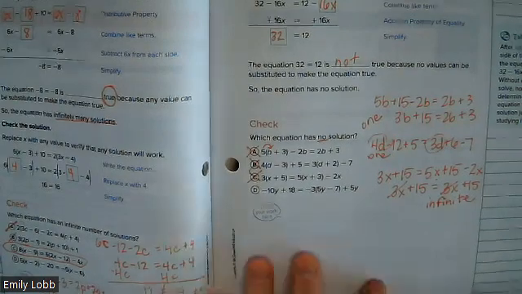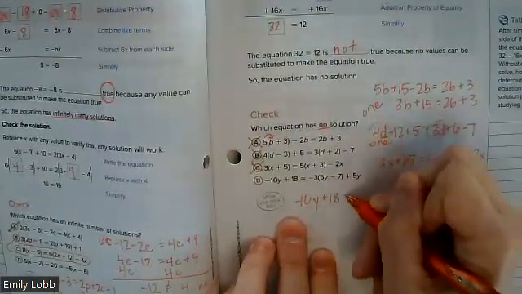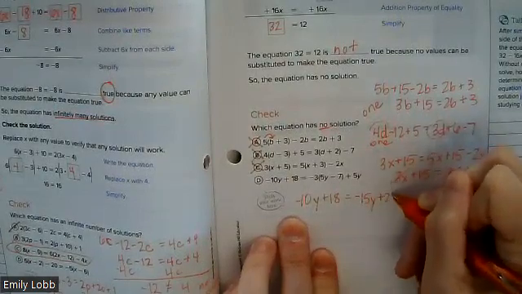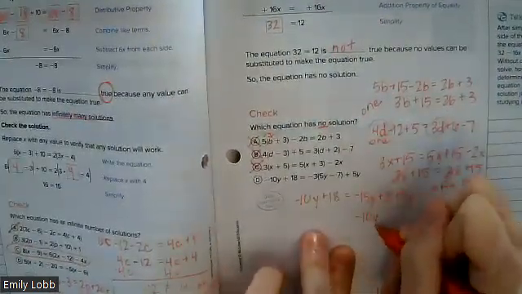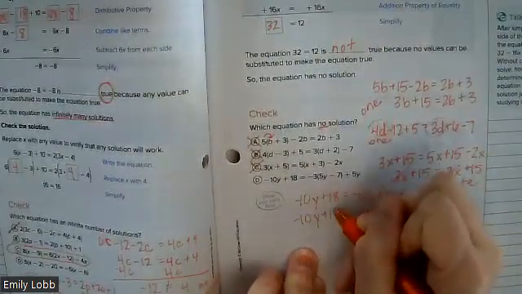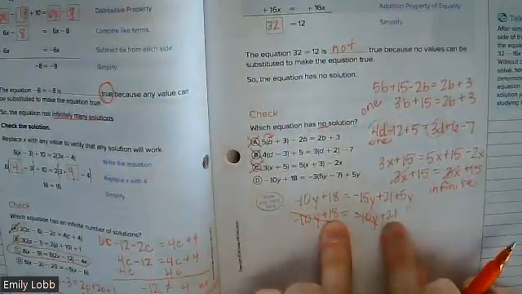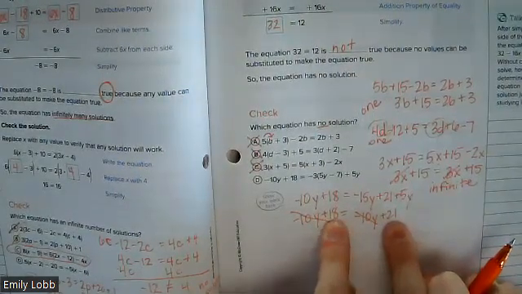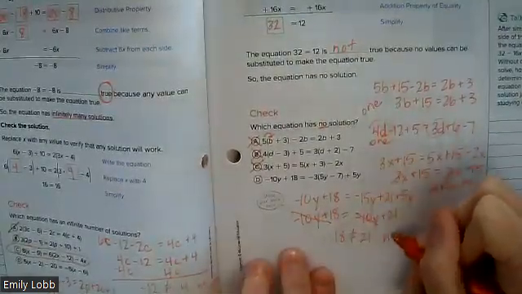I think you're right. So let's just double check. Negative 10y plus 18 is equal to negative 15y plus 21 plus 5y. So when these combine, we're going to have matching variable terms on each side. But once we get rid of those, do our constants match? Does 18 equal 21? Our constants do not match, right? 18 does not equal 21. So this is no solution.